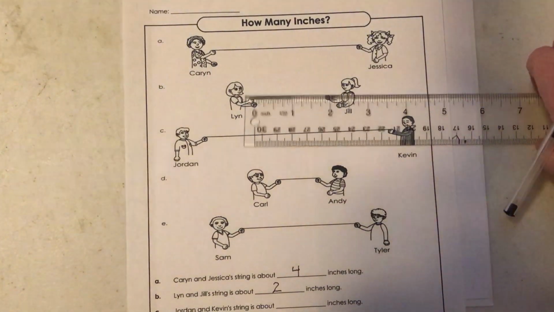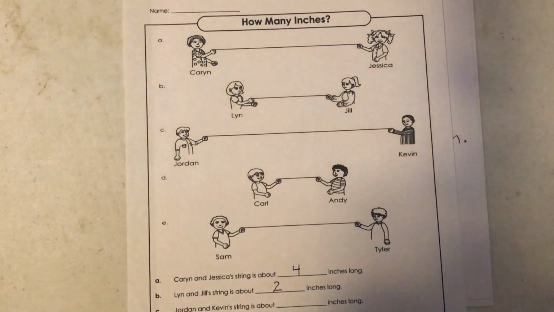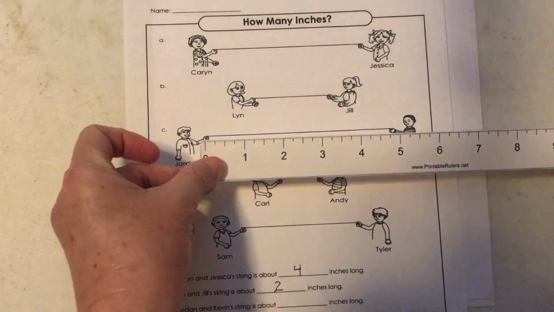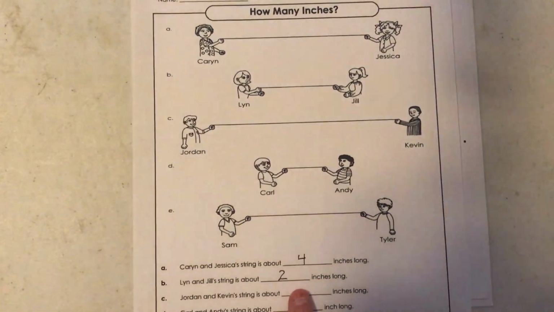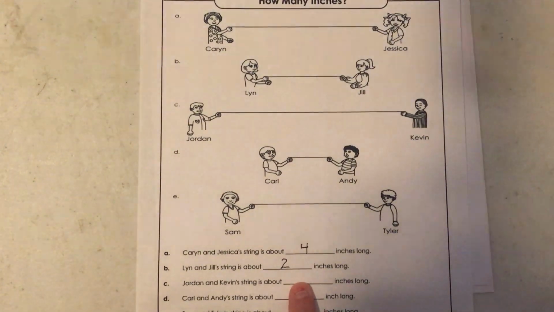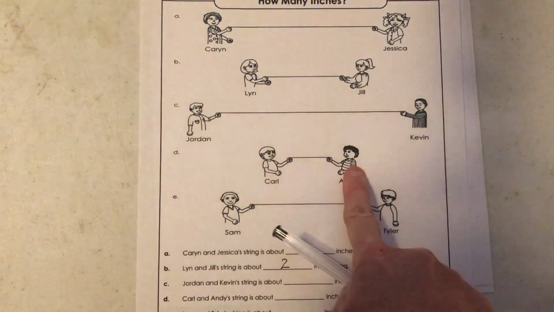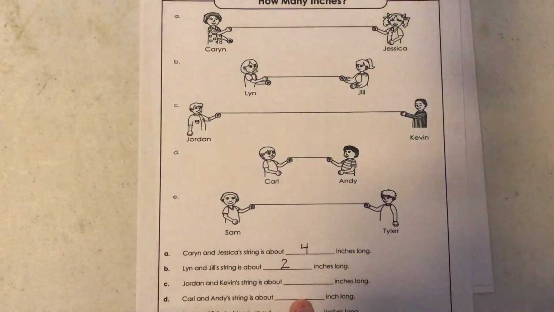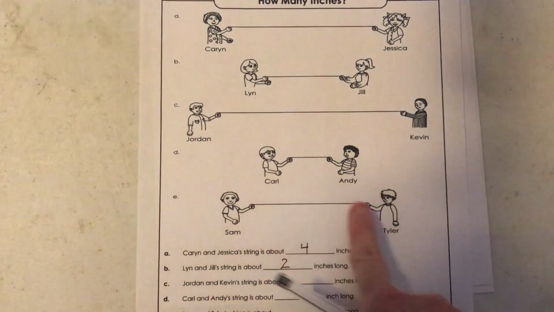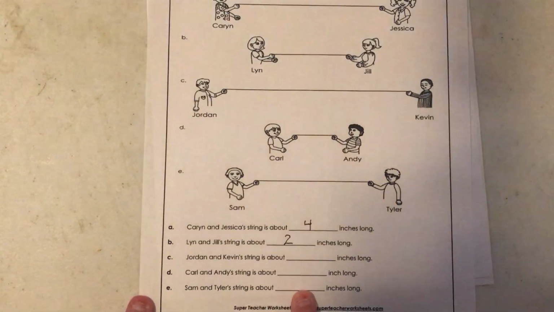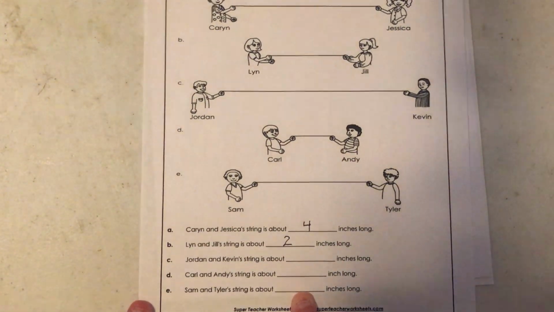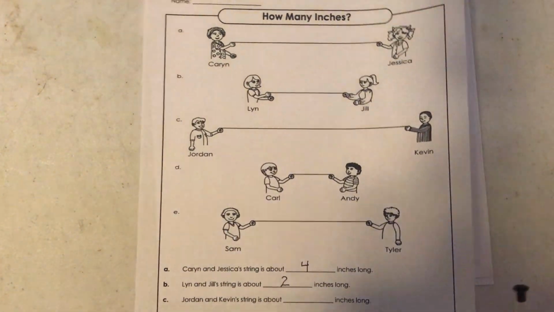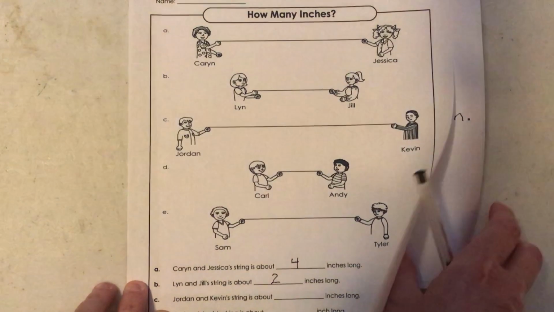You're going to continue this with your ruler inches. I want you to keep going. When you measure C, you're going to write your answer on C. When you measure D, write your answer on D. When you measure E, write your answer on E. And I'm going to go on to our next paper.